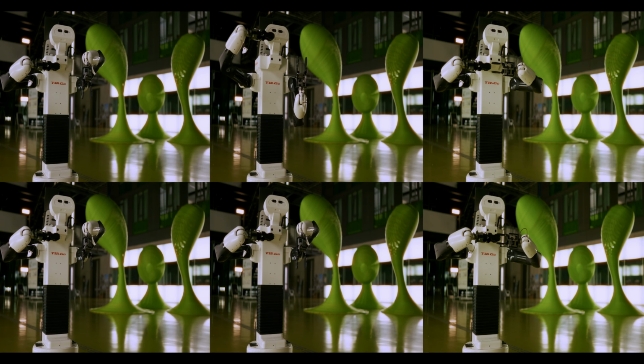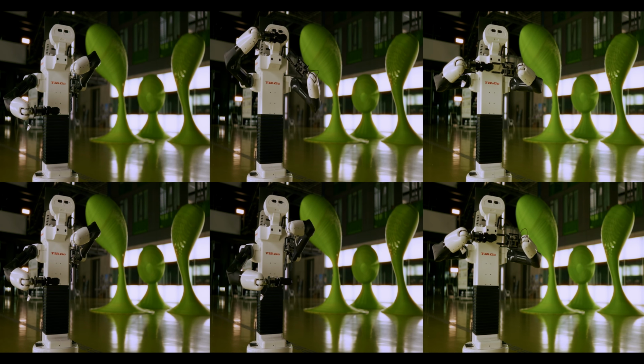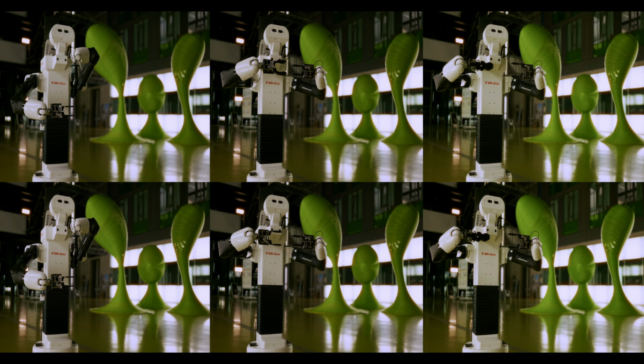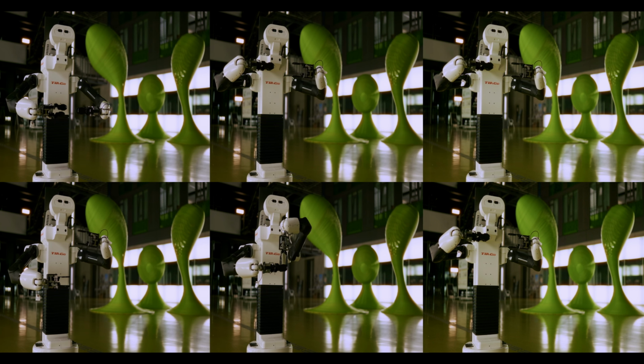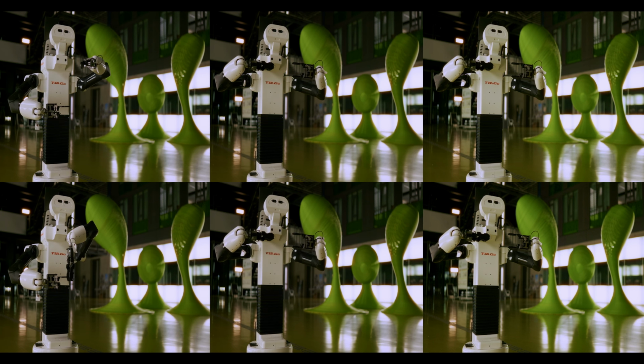The 6 moves that TIAGo can use to solve the Rubik's Cube are predefined and can be seamlessly combined, although some faces are easier to rotate than others, resulting in varying complexity for different movement sequences.